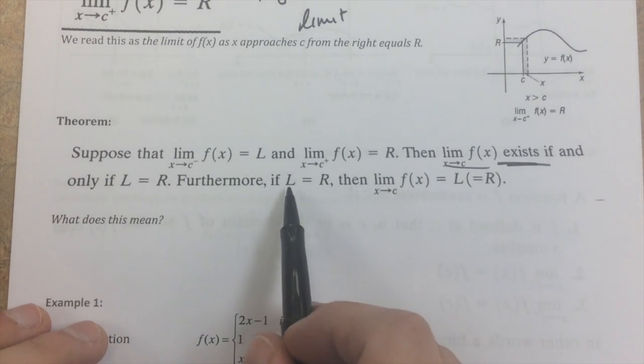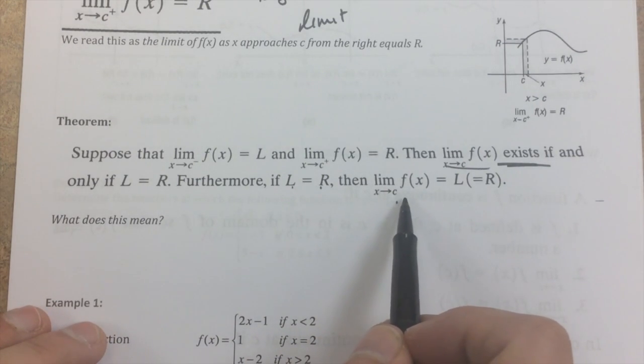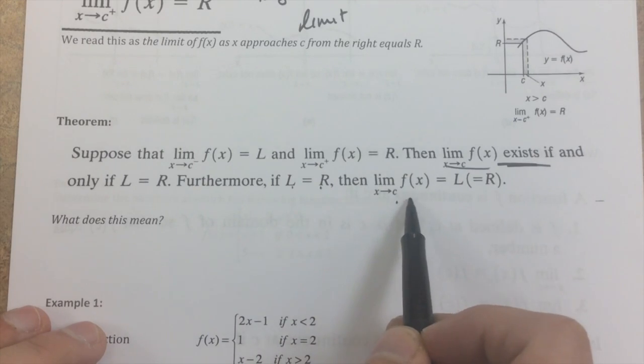Furthermore, if the left and the right are equal, then that's what the limit is equal to.